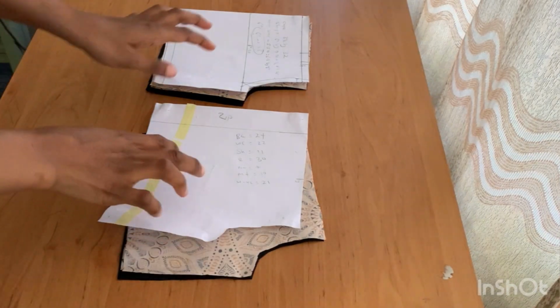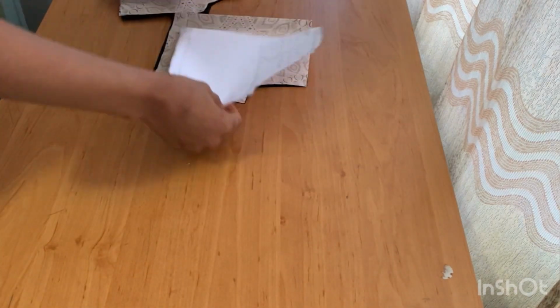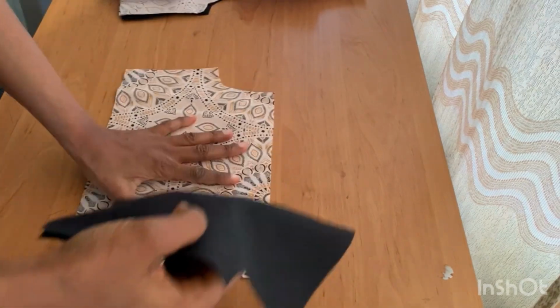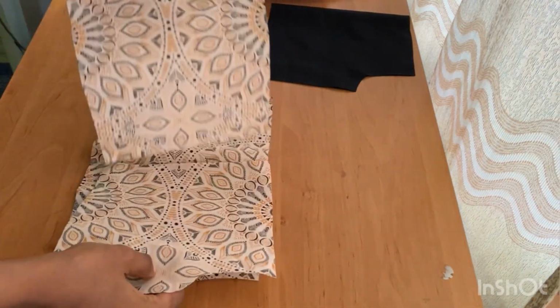So this is the front and back bodies with the lining. So I'm going to remove the pattern. This is the front bodies and we are going to join it side by side.